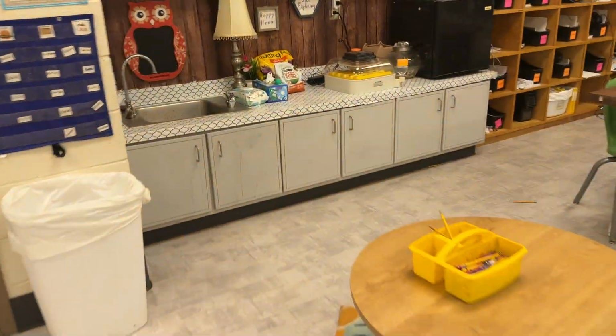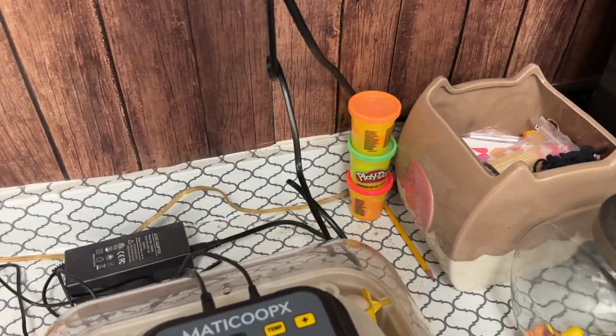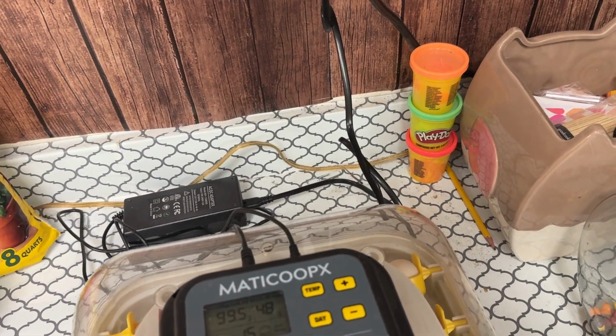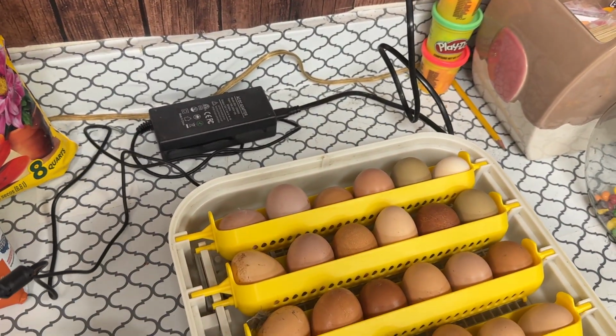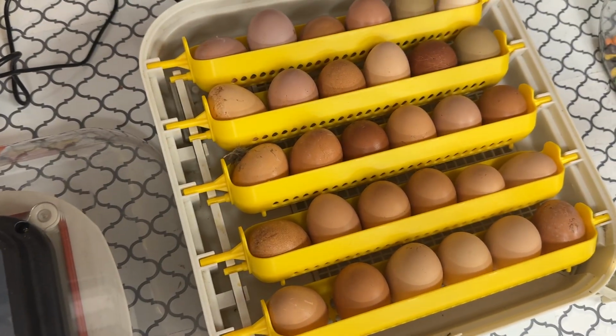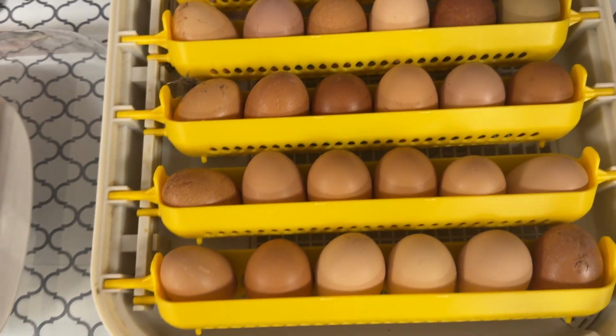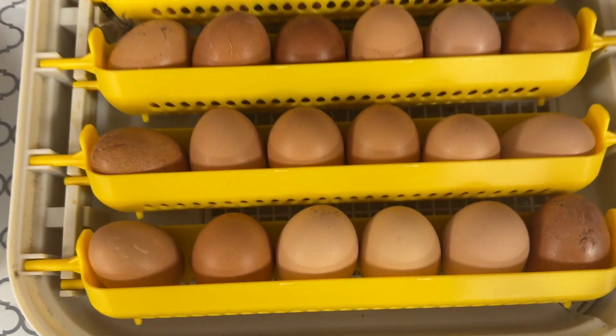Let's look at a few things inside the incubator. Let's make a couple of observations together. Do you remember the positioning that I said the eggs need to sit in the incubator? Are all of our eggs sitting like that? We said pointy side down, blunt side up. What do you notice?